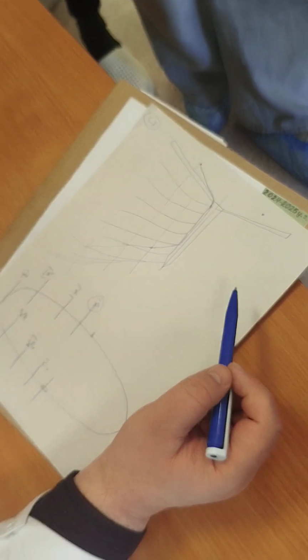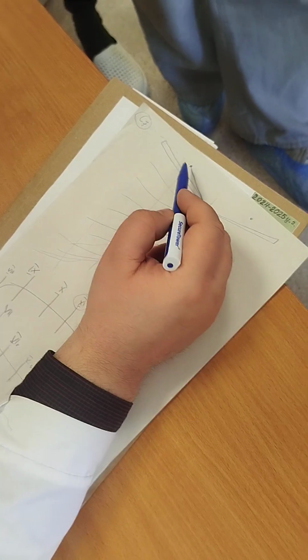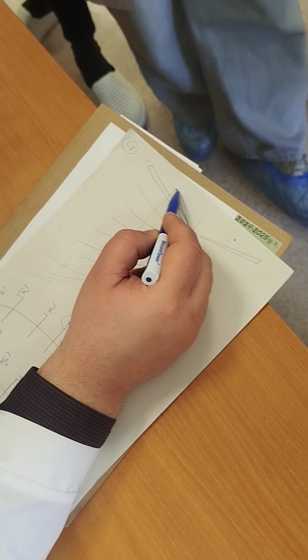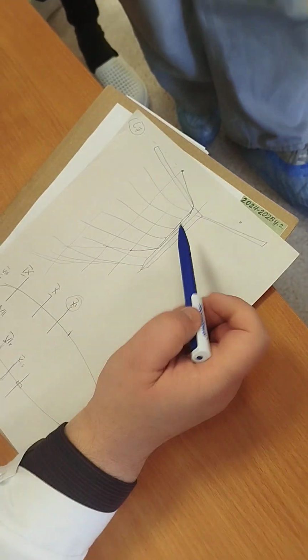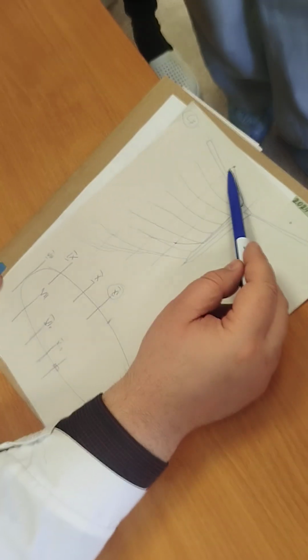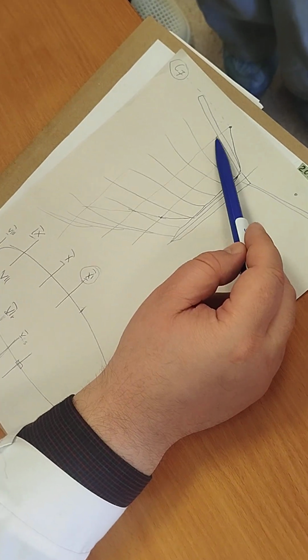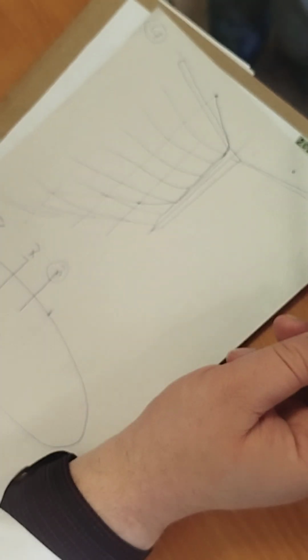If we speak about the right pleura, the cupula of the right pleura is at the same place as the apex of the right lung, 2 centimeters above the clavicle or 3-4 centimeters above the first rib.